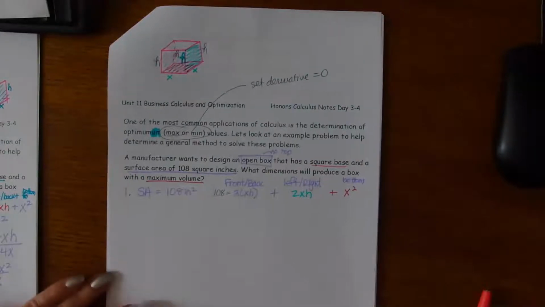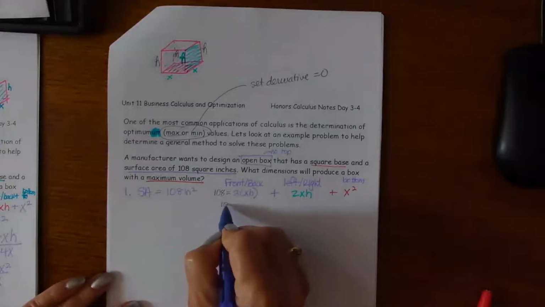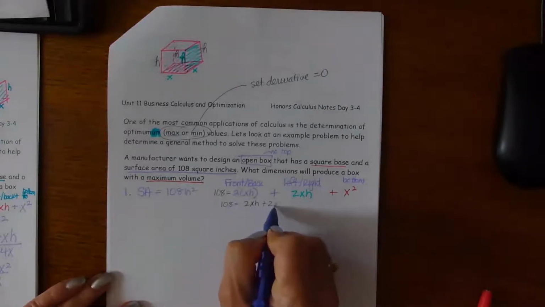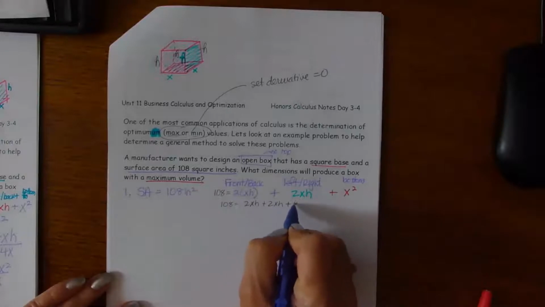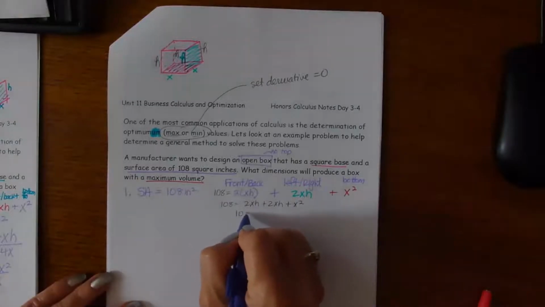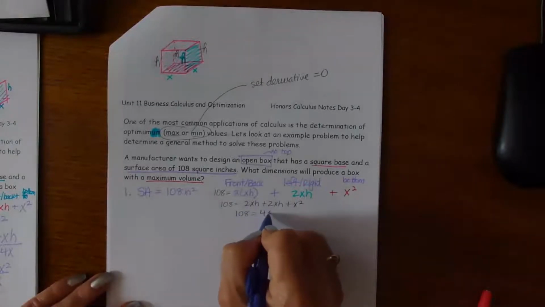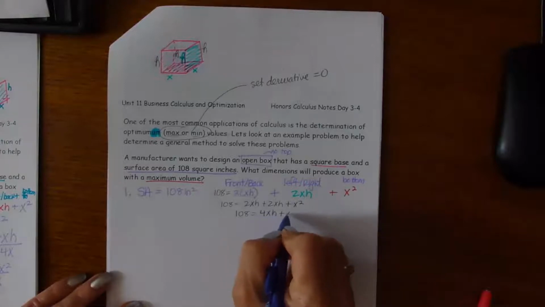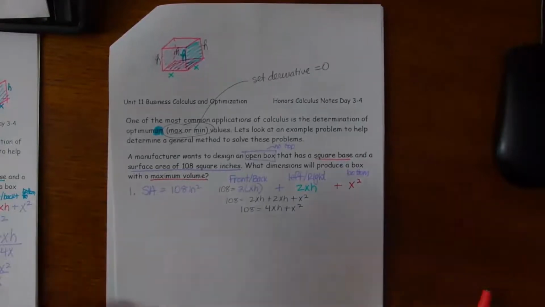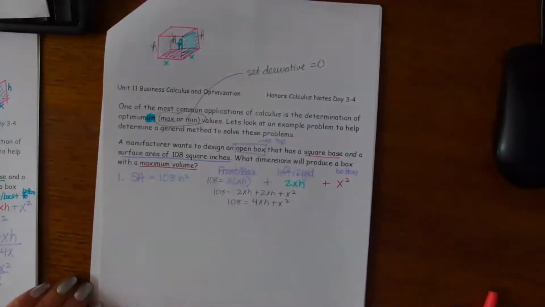Okay, so 108 equals 2XH plus 2XH plus X squared. This is just your surface area formula from geometry. So 108 equals 4XH plus X squared. I'm just going to leave it there at this point, right? I did the best I could. That's all I can do right now. We have our box drawn.